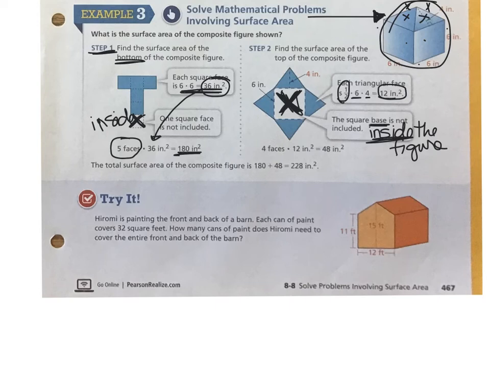Since you have 4 triangles, 1, 2, 3, 4, then you have 4 of those triangles. Each one has an area of 12. So you have a total area of 48 square inches. So add together your 2 separate areas, and the area of that composite shape is 228 inches squared.